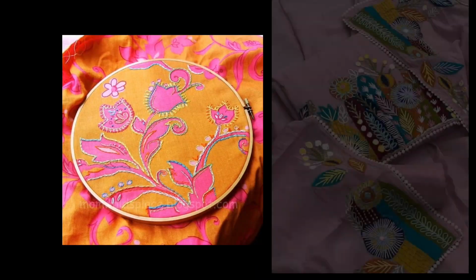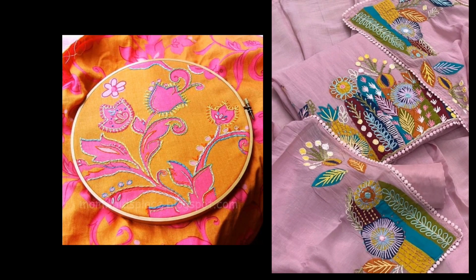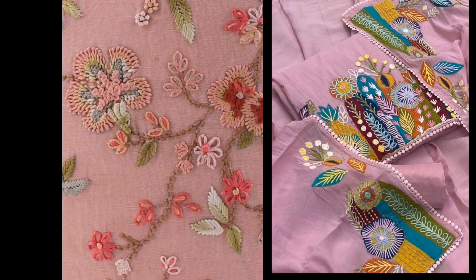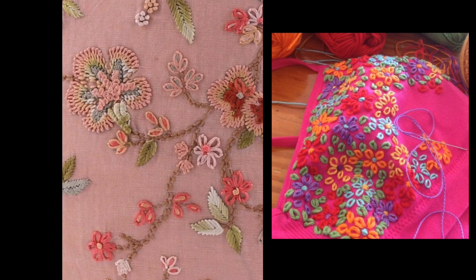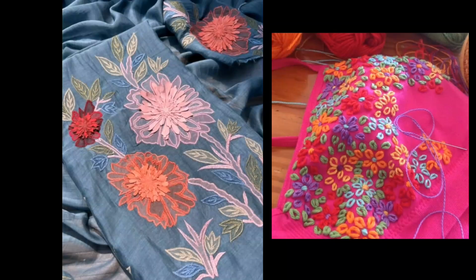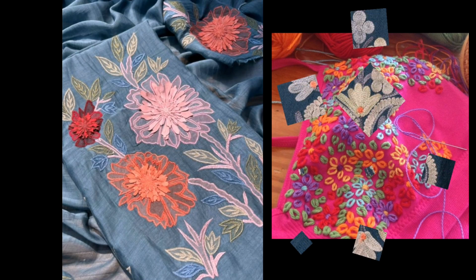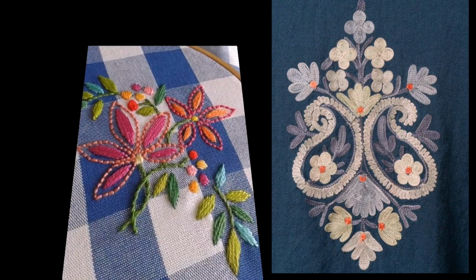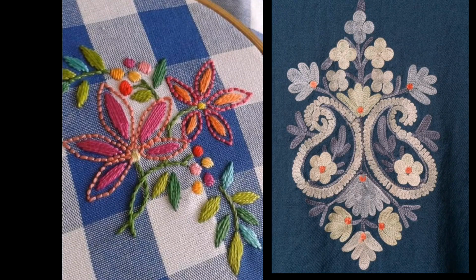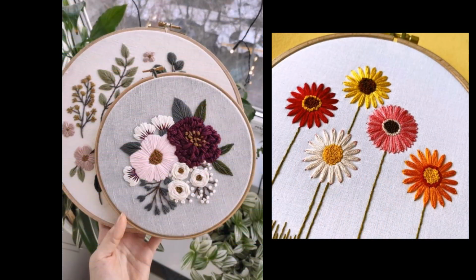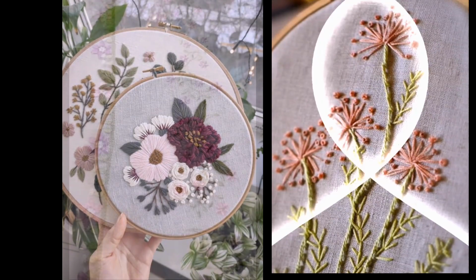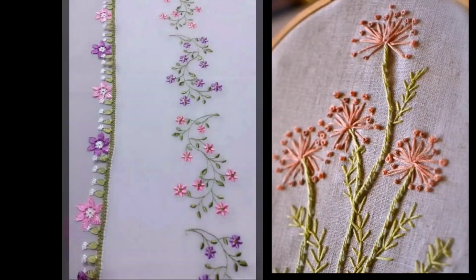Hand embroidery uses many different stitches. Some common stitches are the running stitch, chain stitch, satin stitch, and cross stitch. Each stitch creates a different texture and design on the fabric. The running stitch is one of the easiest stitches and perfect for beginners. The chain stitch creates a beautiful chain-like pattern that is often used for outlines and borders. The satin stitch is used to fill shapes like flowers and leaves, giving them a smooth and shiny look.